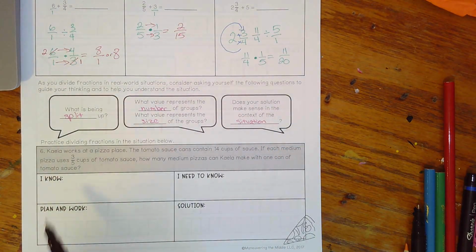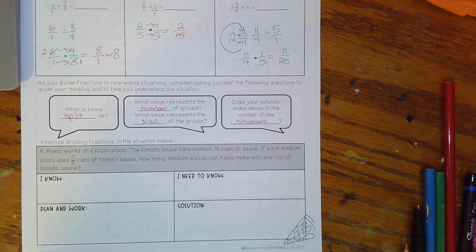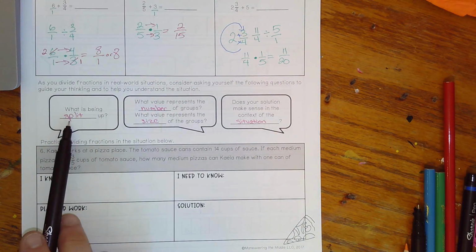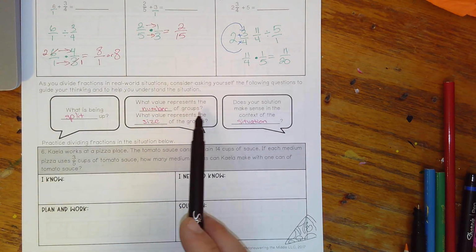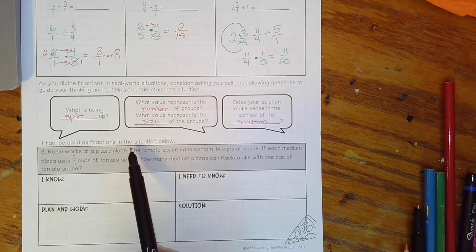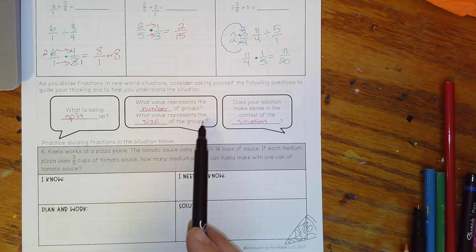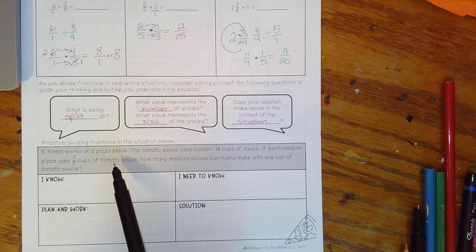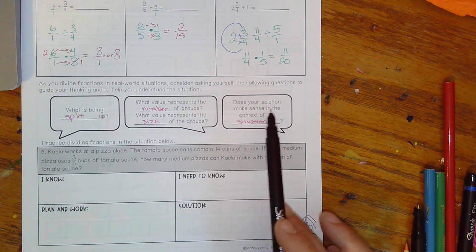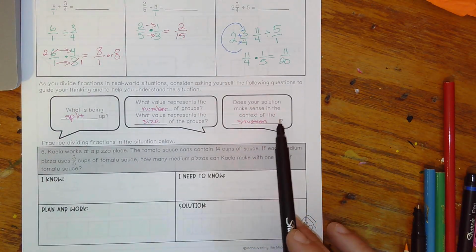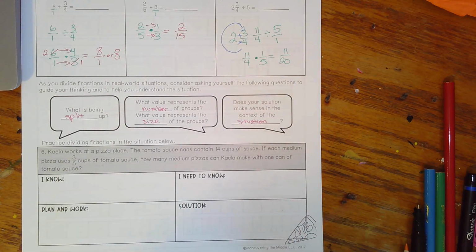So here, these are just kind of thought bubbles they want you to think about as you're dividing fractions, especially in real world situations, right? Ask yourself, what is actually being split up? What's being divided? What value represents the number of the groups? And what value represents the size of the groups? Also think about does your solution make sense in the context of the situation?